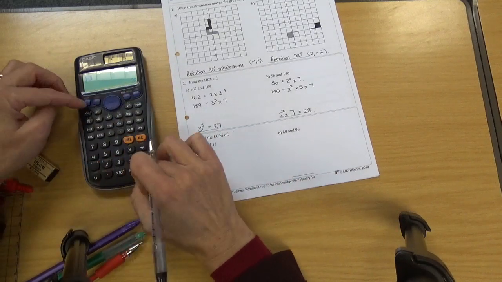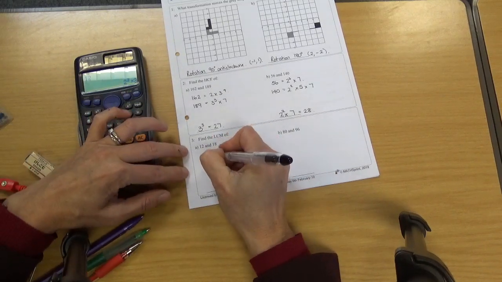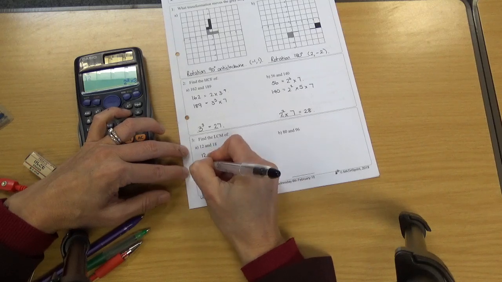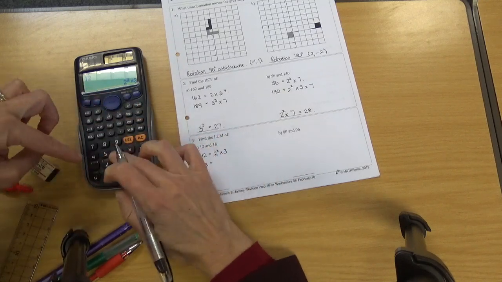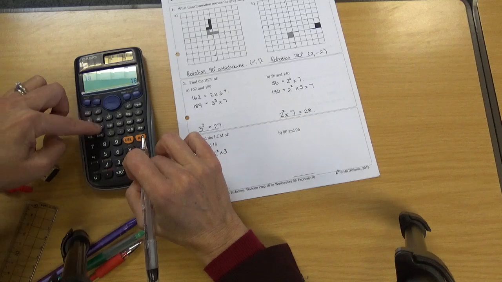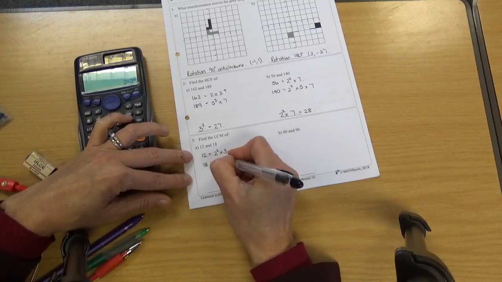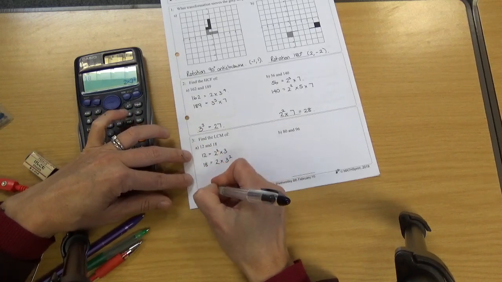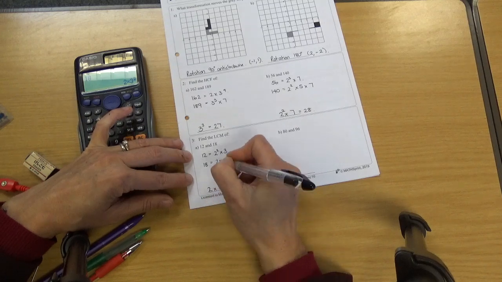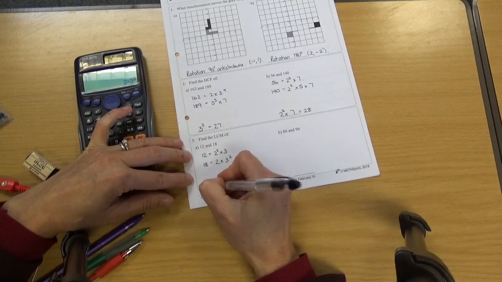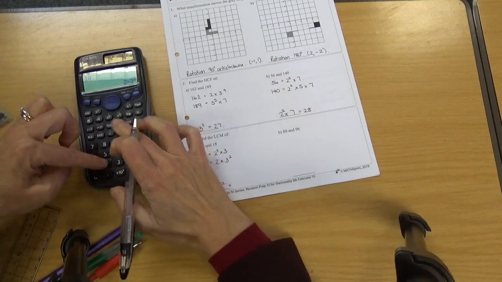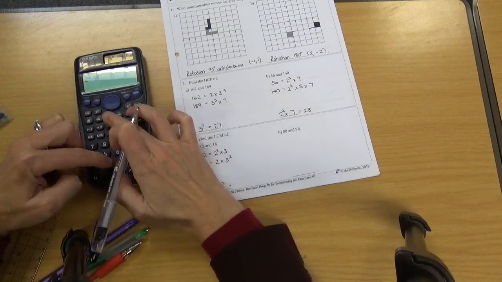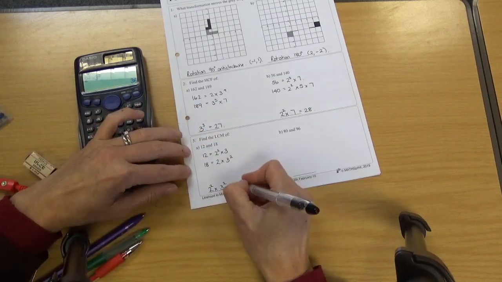12 is 2 squared multiplied by 3. 18 is 2 multiplied by 3 squared. So both got a 2 and a 3, and I want the higher powers, so I want the squareds each time. 2 squared multiplied by 3 squared is 36.